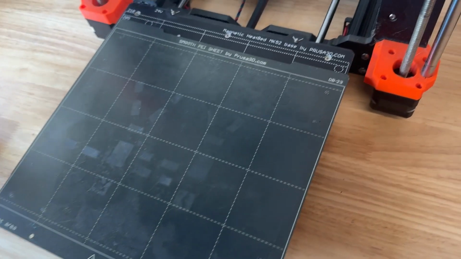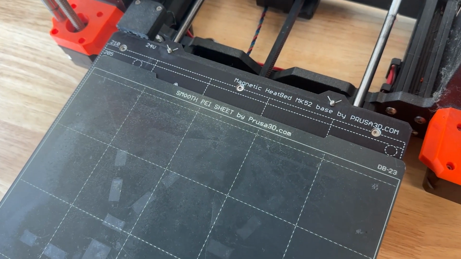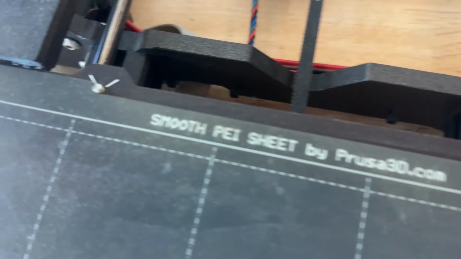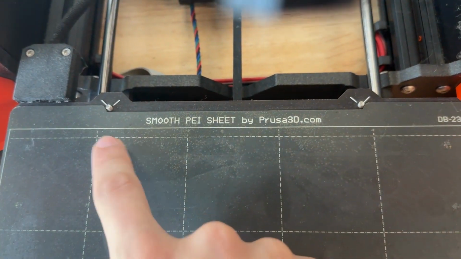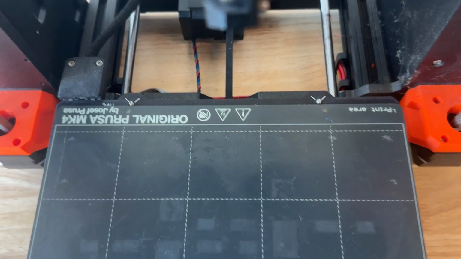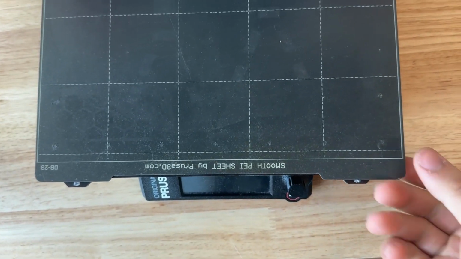Also, whenever you put your PEI sheet down, you can't set it down like this on the heat bed. You have to line it up with these metal studs like that. You have some guide marks to follow. Basically, this is good, this is not good because it's raised up on that little stud. This is not good, it's not touching the studs. And this is not good because it's upside down and the notches are on the wrong side.